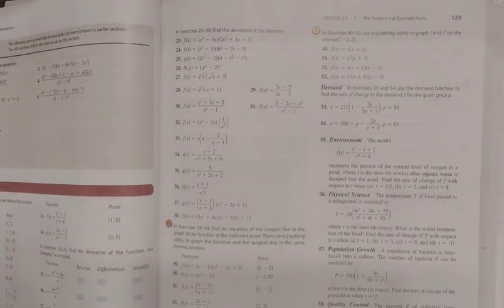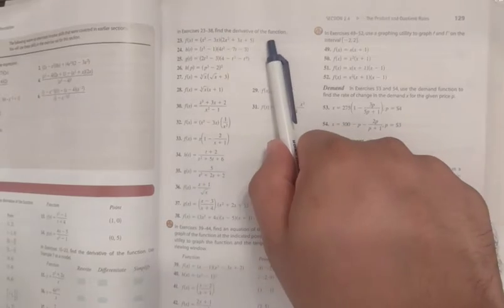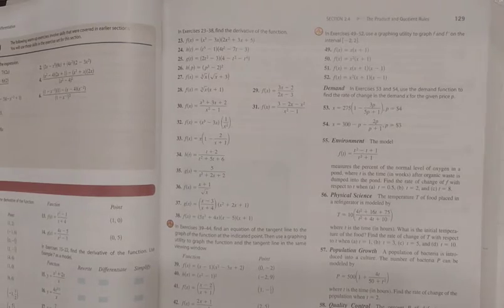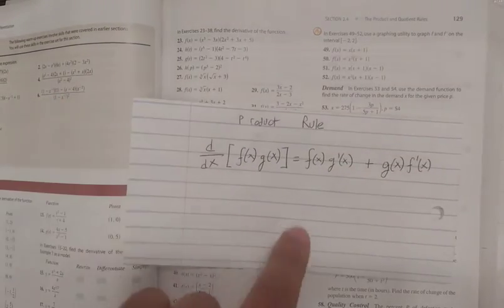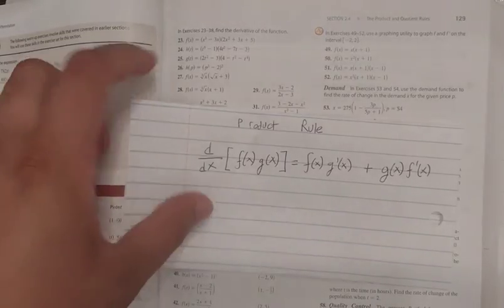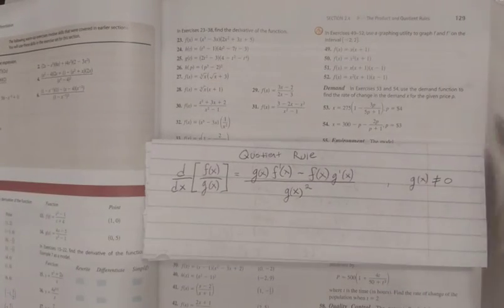Section 2.4, Product and Quotient Rules. Find the derivative of the function. So I already showed one example of how to use the product rule, and that is just shown right here, just for reference. Now I want to do an example using the quotient rule.